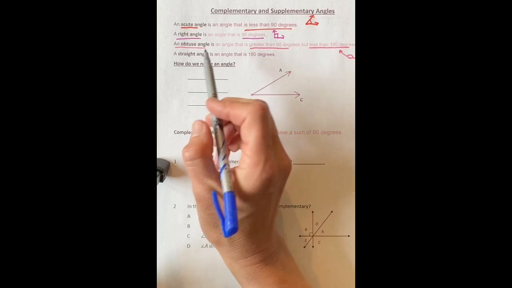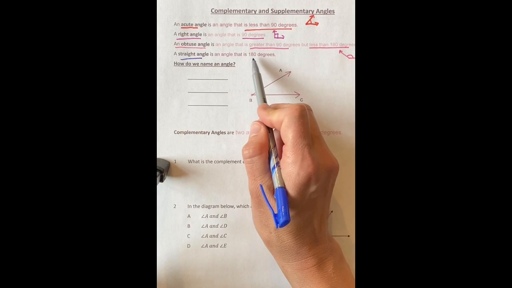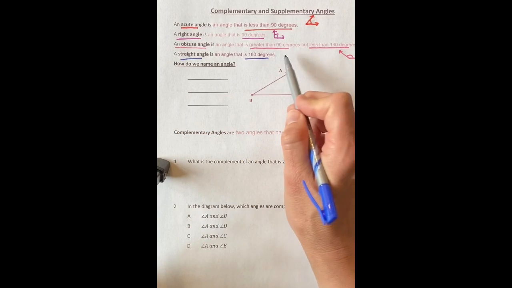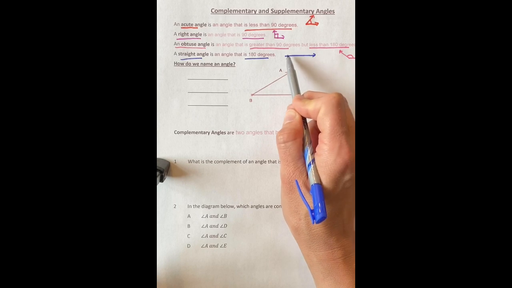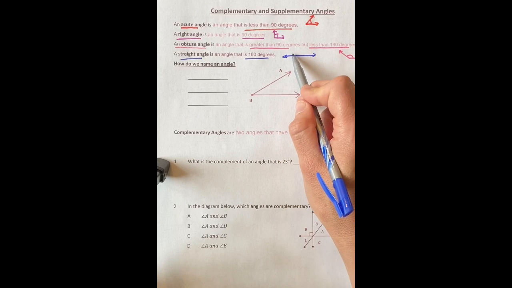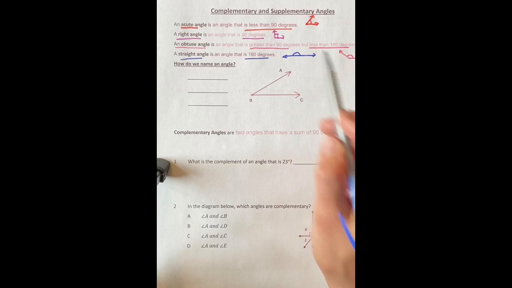And then a straight angle is an angle that is 180 degrees. So that would be a straight line like that, and usually the marking looks like a half circle.